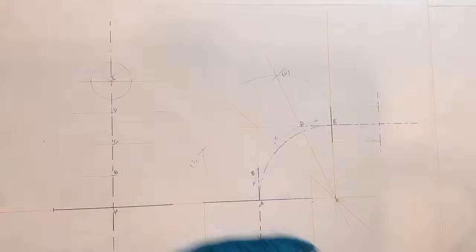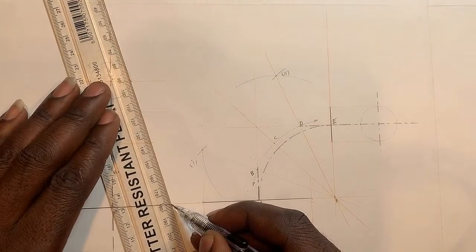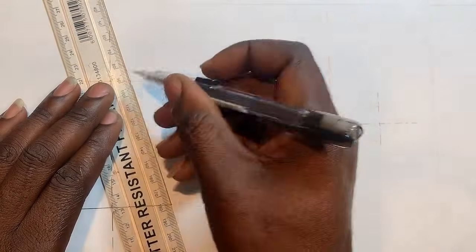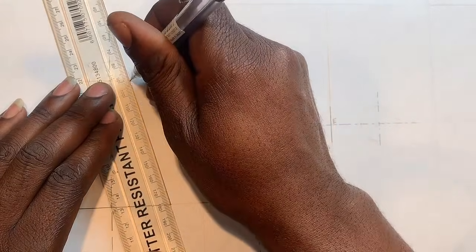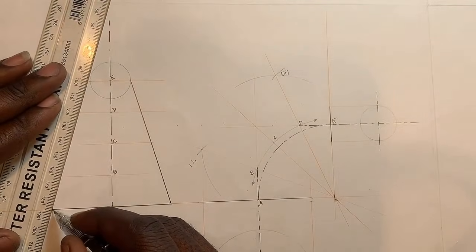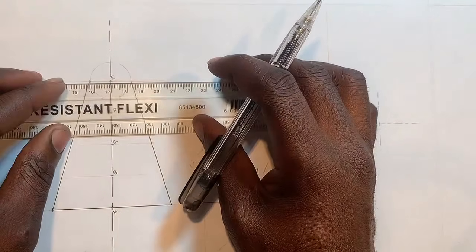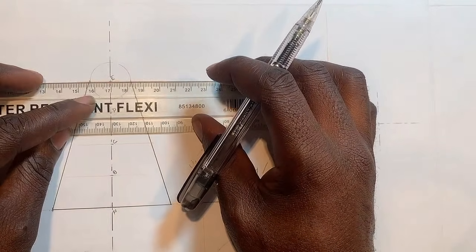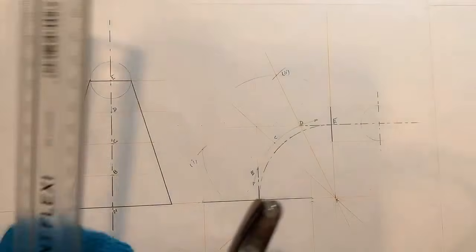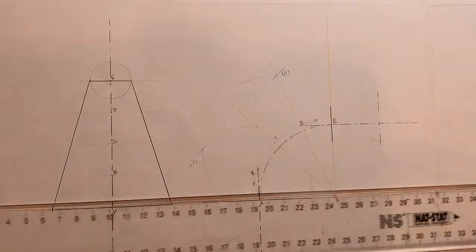So now I can take my drawing compass, join this point with this one, and join this point with that one, and this will give us the true height of all these segments. You get it? So I can come back, just extend this one, make it clear.